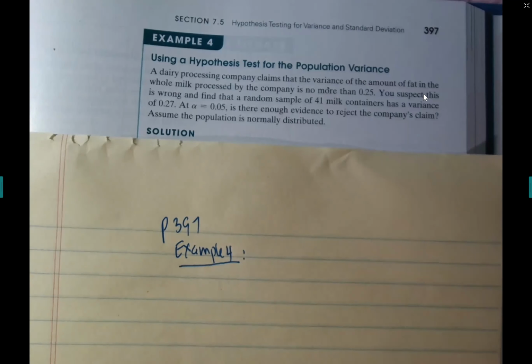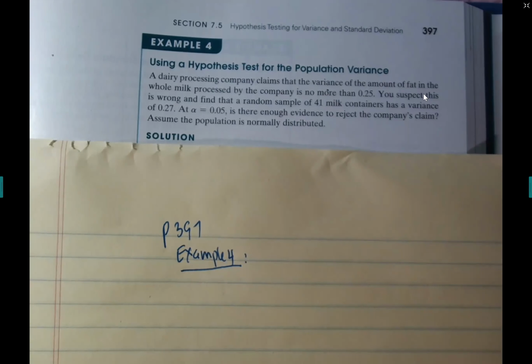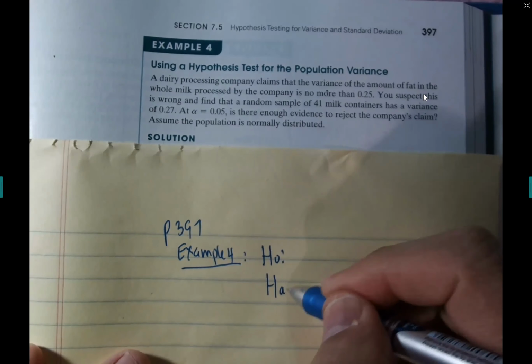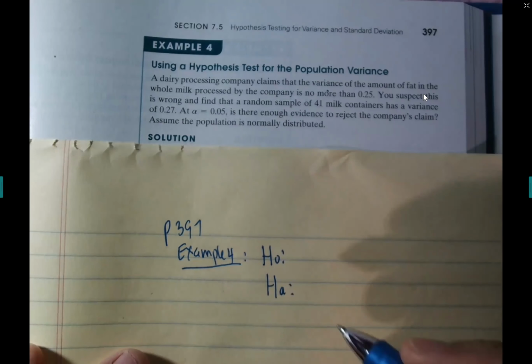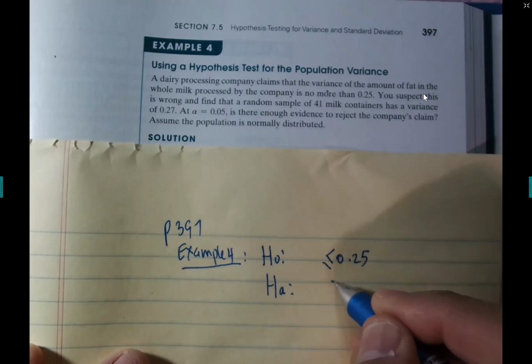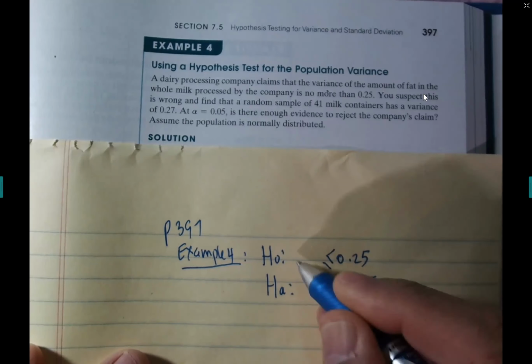A dairy processing company claims that the variance of the amount of fat in the whole milk processed by the company is no more than 0.25. Can you guys help me state the null and the alternative? What is no more? Less than or equal to. Okay, you agree.